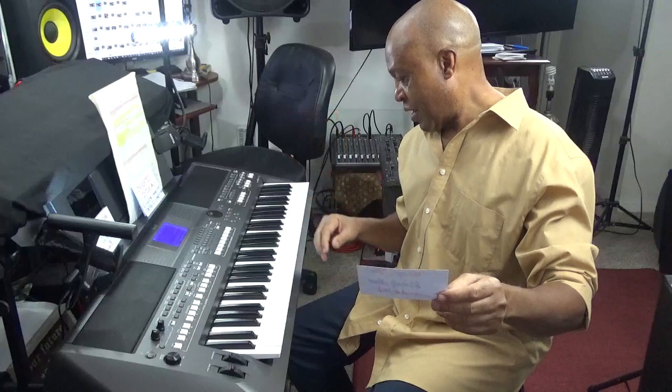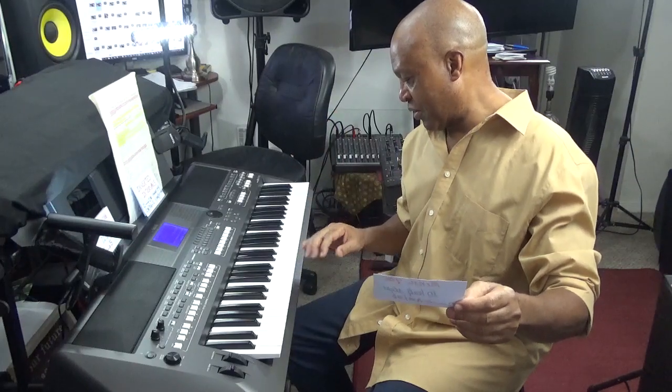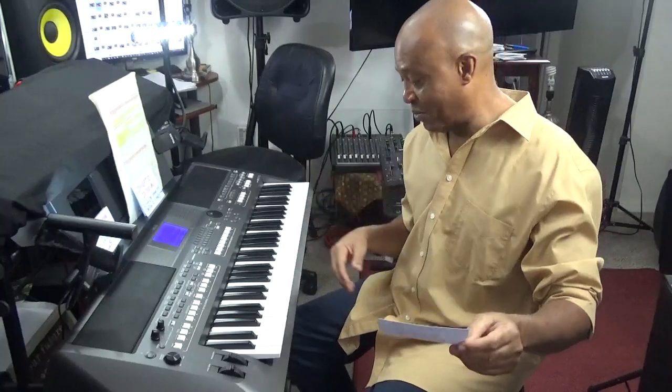Minor 7th interval. Okay, from C to the flat 7, or I don't want to really call it a sharp 6, but if you want to call it a sharp 6, it's up to you.